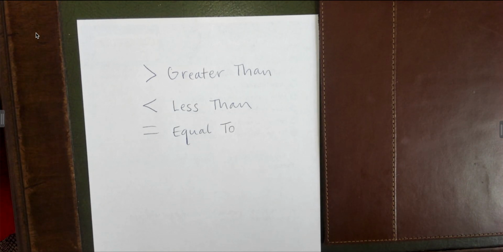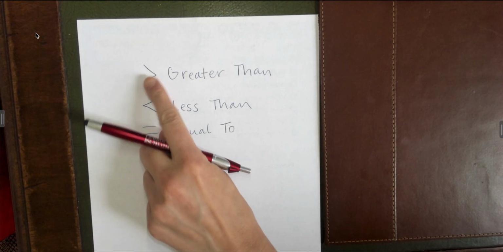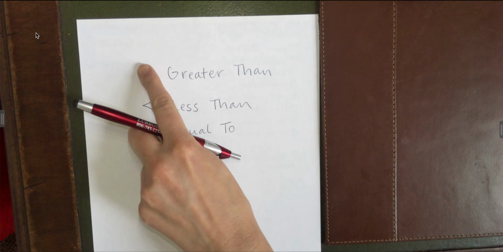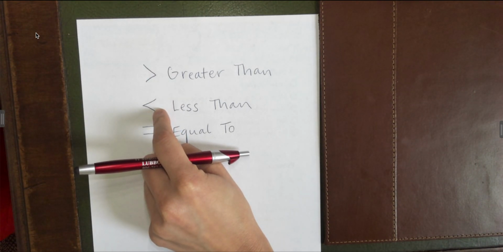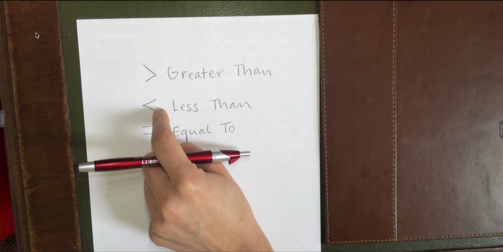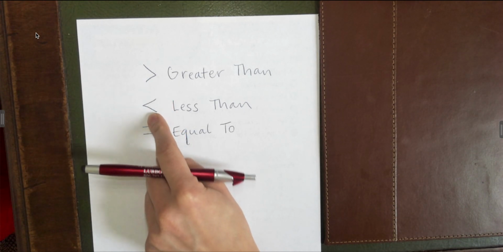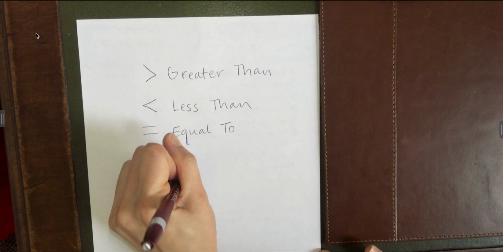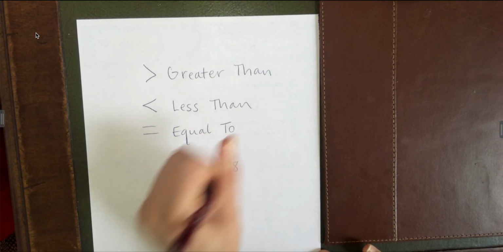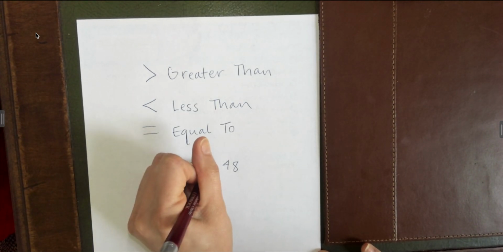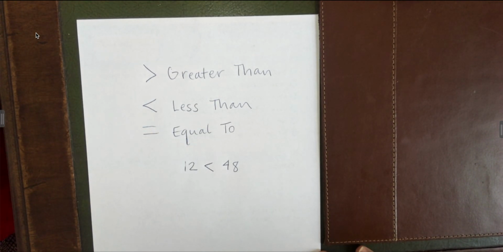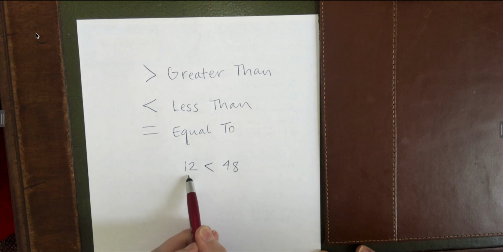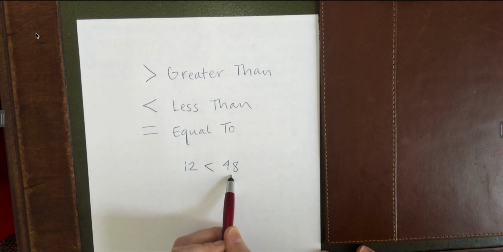So think about those words and what they mean as you look at these symbols. Remember, the mouth of the symbol or the open part of the symbol should be facing the larger number, so it can face the left or the right. And when you write a greater than, less than, or equal to sentence or number model, you read it from left to right, just like you would when you're reading in a book. So 12 and 48. The greater number is 48, so my symbol is going to face or open in that direction, and I would say 12 is less than 48.